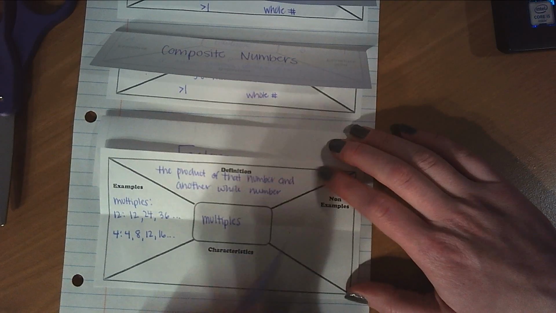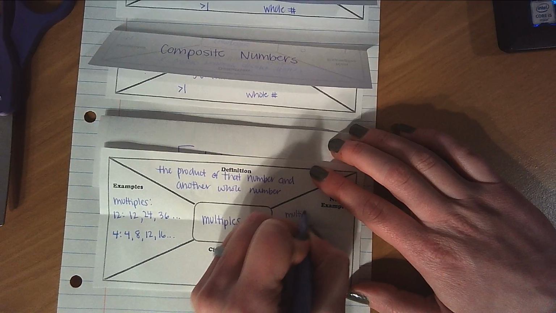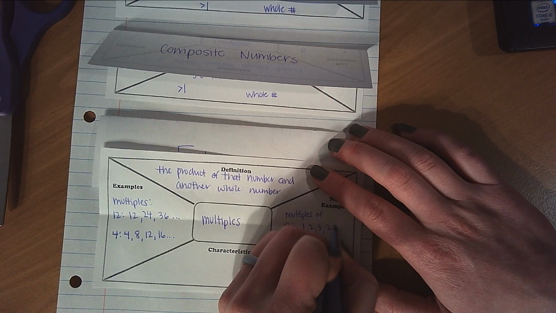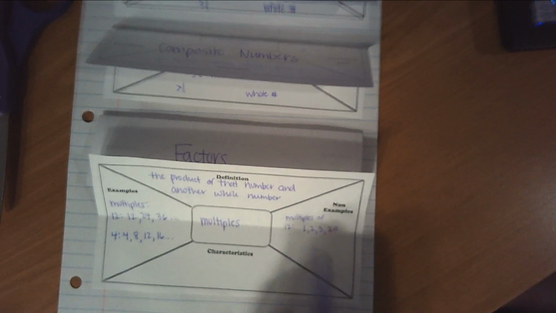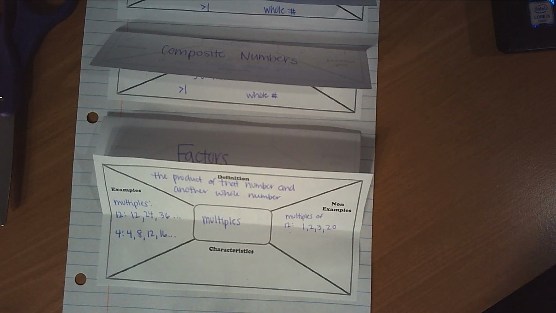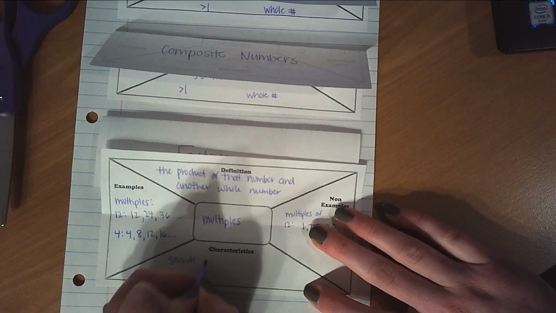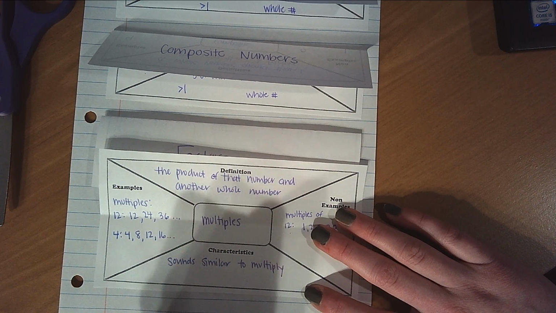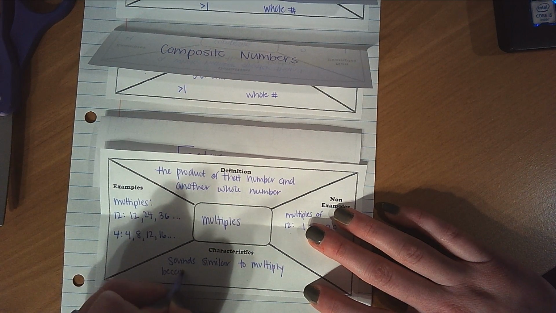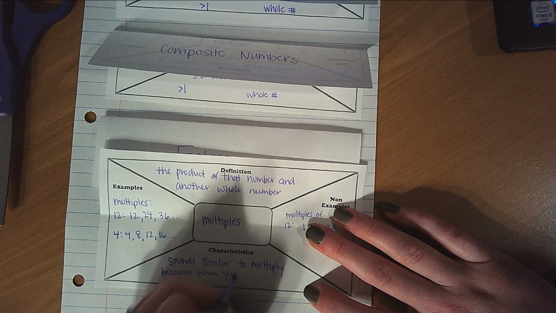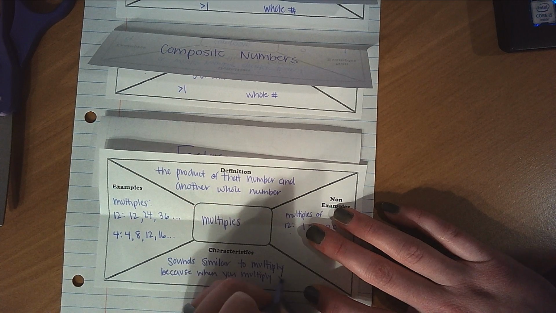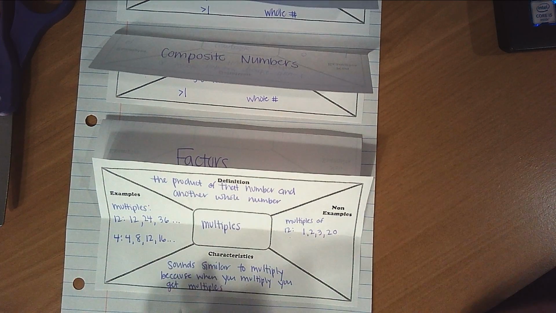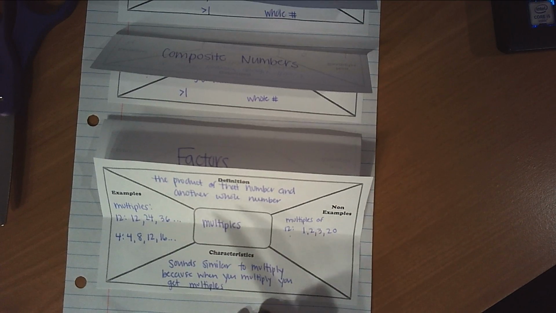So some non-examples, multiples of 12. Some non-examples would be 1, 2, 3, 20. We can't multiply 12 by any whole number to get 1, 2, 3, or 20. So the characteristics, it sounds similar to multiply. Multiple, multiply. It sounds similar to multiply because when you multiply, you get multiples.